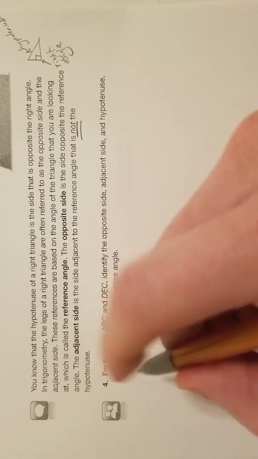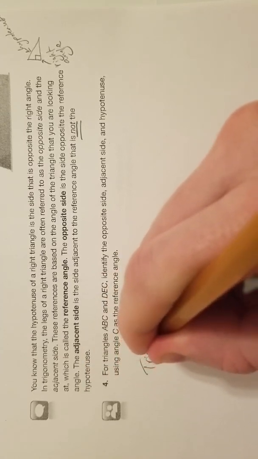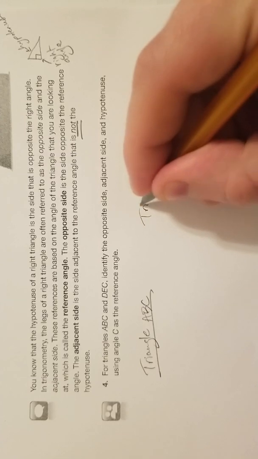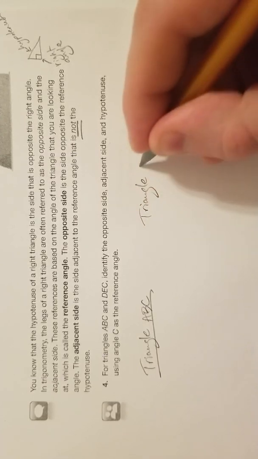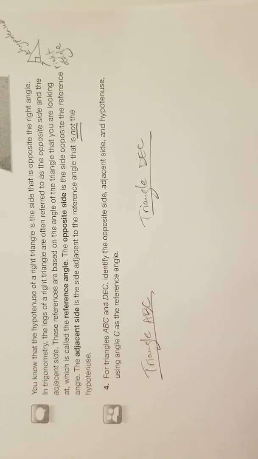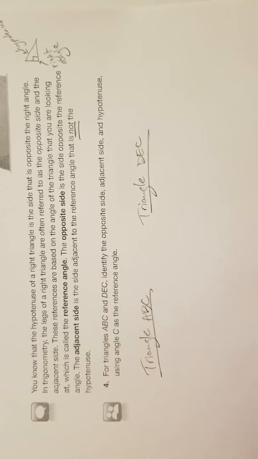So we're going to go back to our triangle. We're going to identify the opposite side, the adjacent side, and the hypotenuse using angle C as the reference angle. Okay, so we're going to put opposite, and let's put for triangle ABC, and then we'll put triangle DEC. Okay, so let's go back and look at the triangle that we drew.